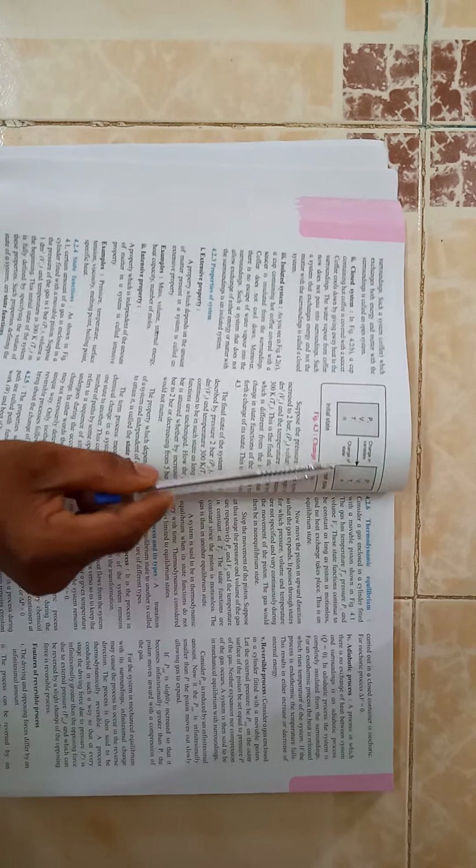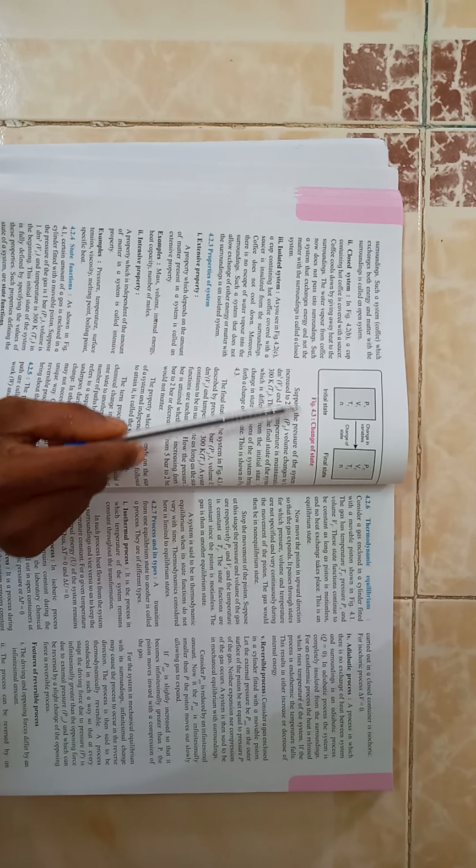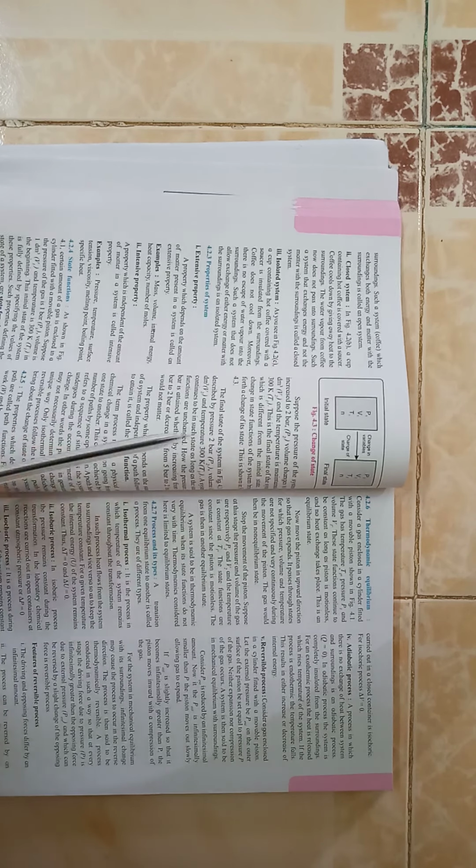See the next point, state function. That is not important for our exam, but important for the knowledge. See the definition of state function. Before the definition, see here one more figure given. Figure 4.3, change of state.